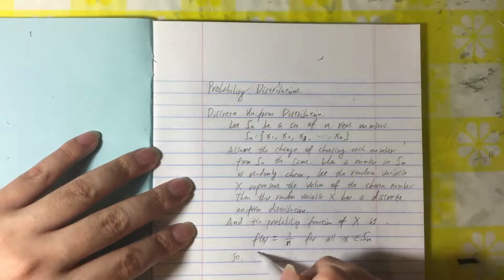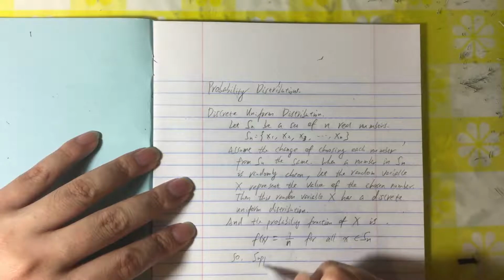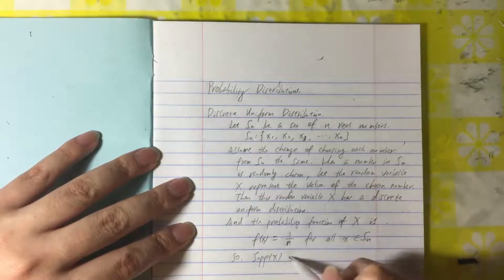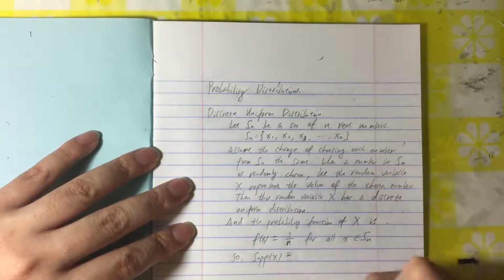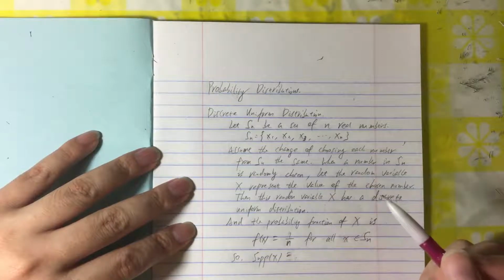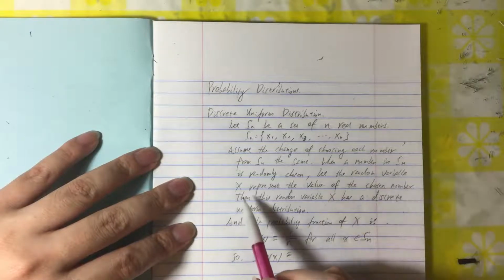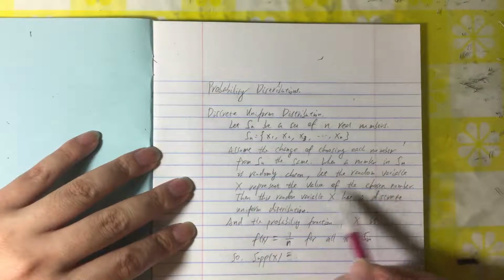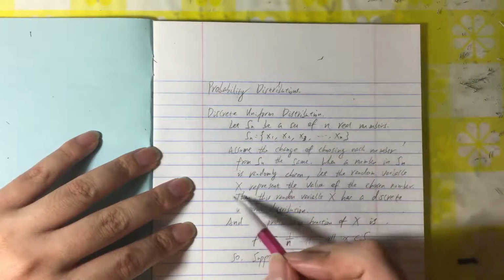So what's the support of x? The support of x represents the set of all possible x values. Since x represents the value of the chosen number, we may choose x1, so x could be x1.